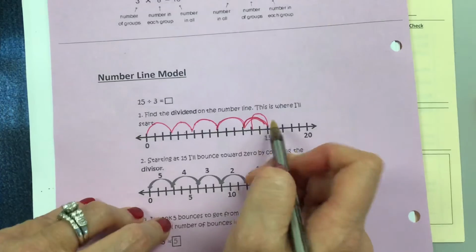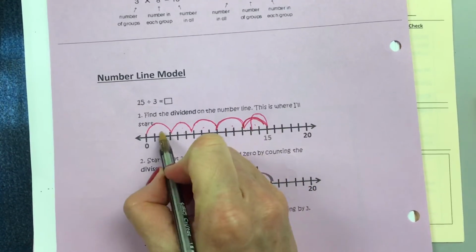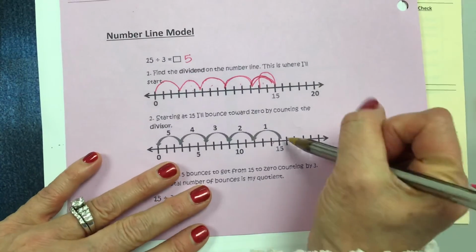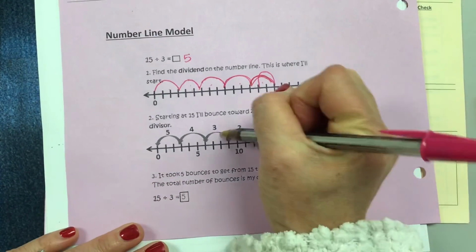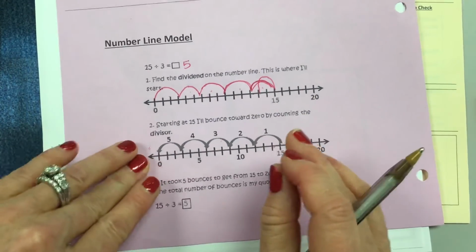Okay, so then I have how many groups? 1, 2, 3, 4, 5. So 15 divided by 3 is 5. Okay? 15 divided by 3 is 5. And you can show that on a number line.